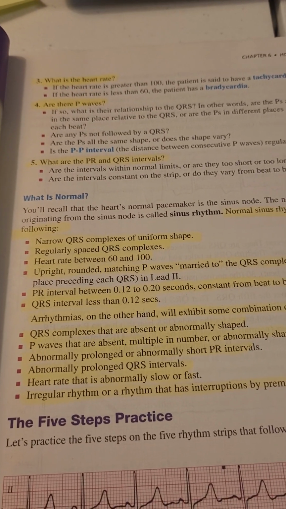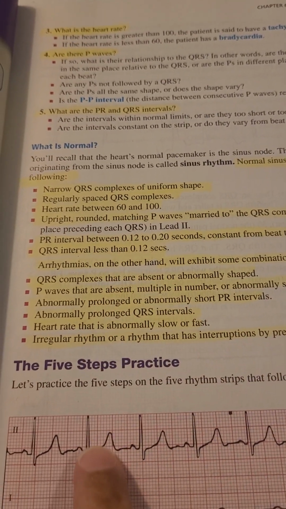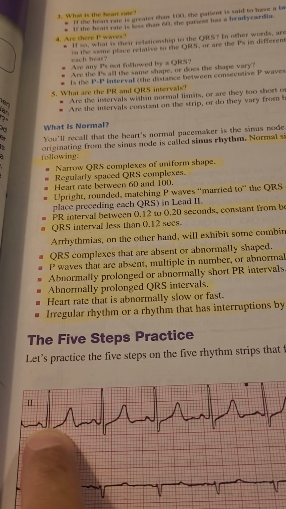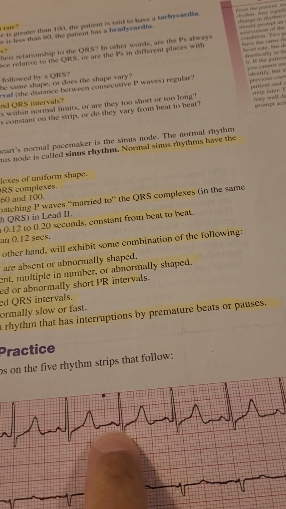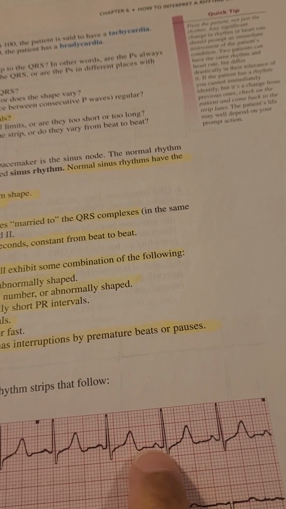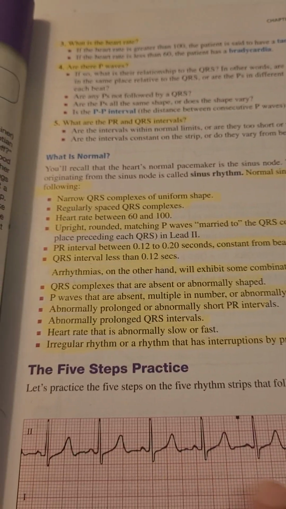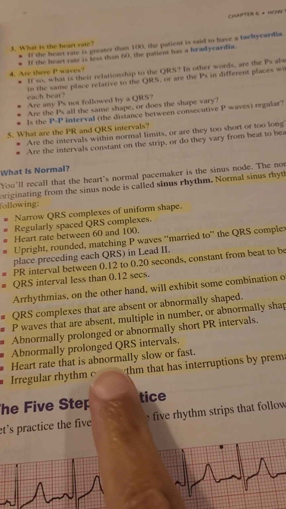Upright, rounded matching P waves married to the QRS complexes in the same place preceding each QRS. So there should be a P wave right before the QRS every time, and what they say married to them means the same place at all times. That's what a normal heart rhythm would be, the same shape and everything.